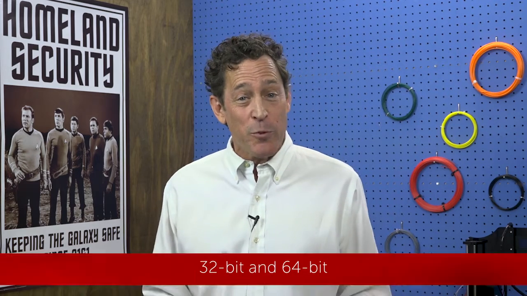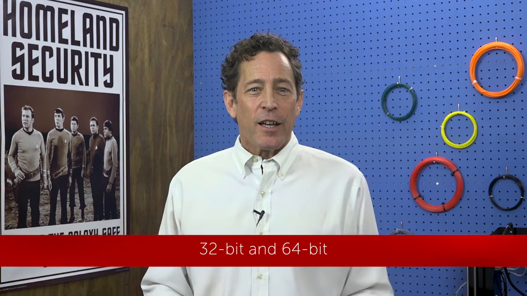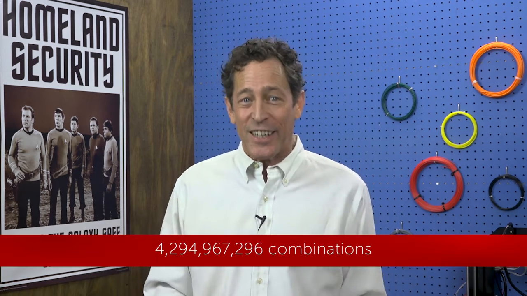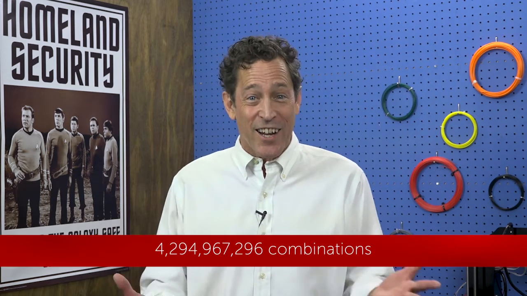Get it? Modern central processing units come in a couple of different varieties, 32-bit and 64-bit. Modern operating systems also come in 32-bit and 64-bit to take advantage of the more complex CPUs. A 32-bit CPU with a 32-bit operating system can only handle up to 4 gigabytes of RAM. That means the number of possibilities of on or off, right, are 4,294,967,296.